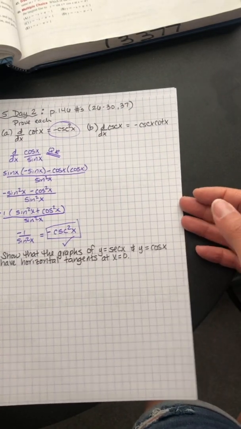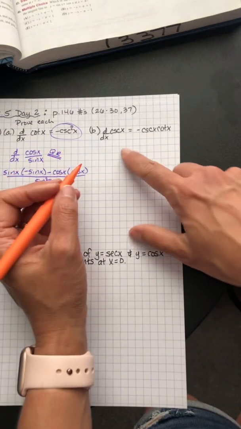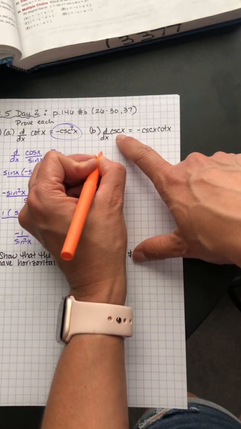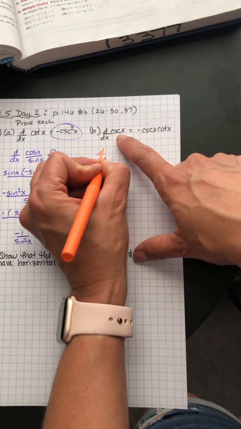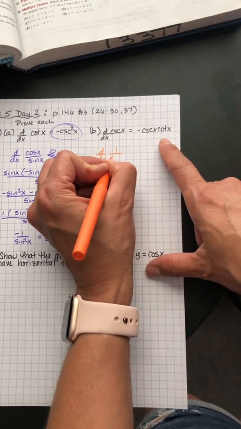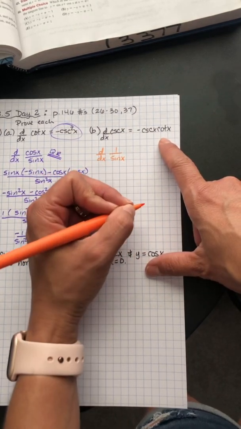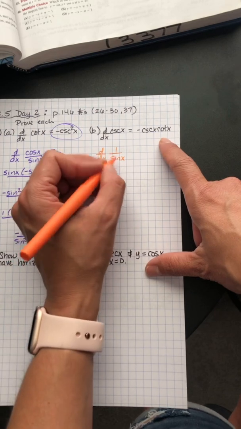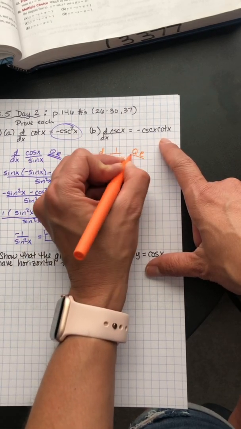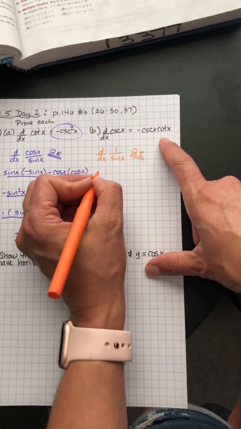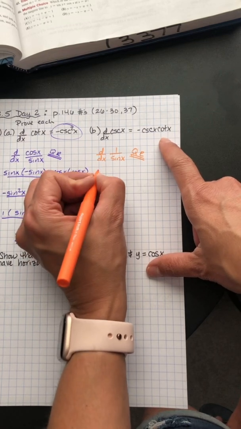Letter B. Same sort of thing. Let's switch out cosecant. Cosecant is the reciprocal of sine, so it's the same as 1 over sine x. Again, we have a quantity divided by a quantity, so quotient rule: low d high minus high d low over low squared.